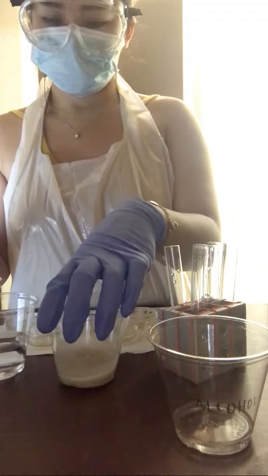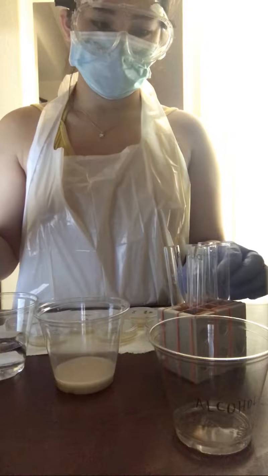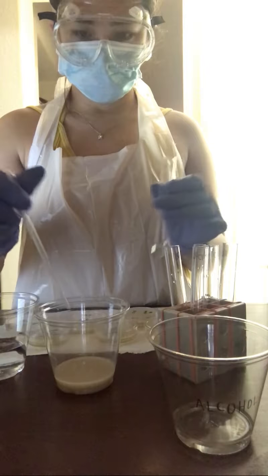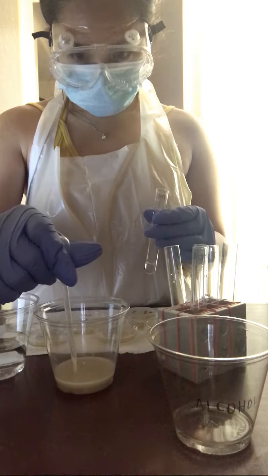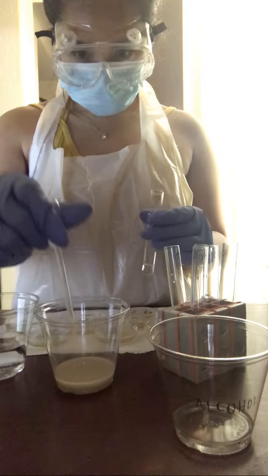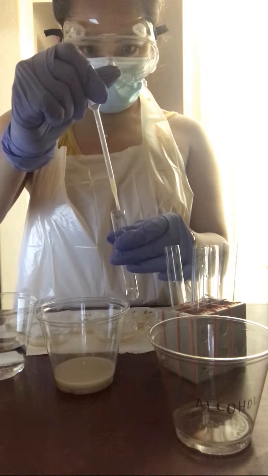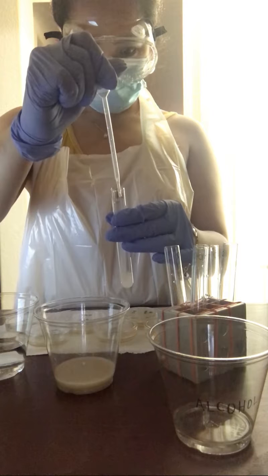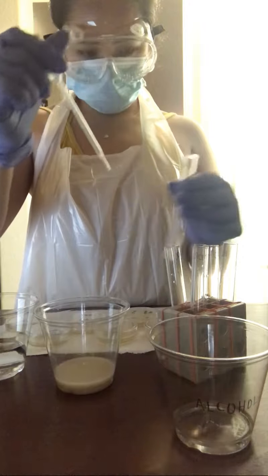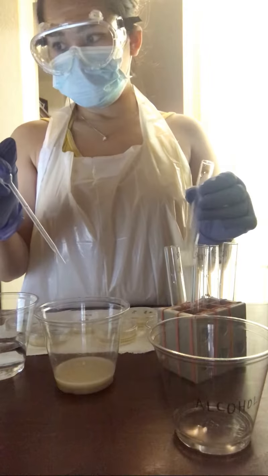Right, so from here I am transferring 0.25 milliliters of Saccharomyces cerevisiae into the 10^-1 test tube. Swirling it around.